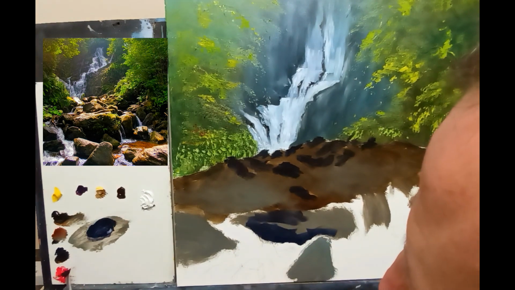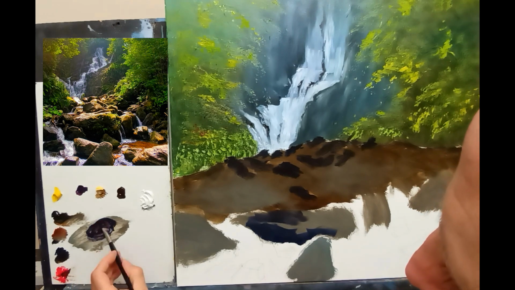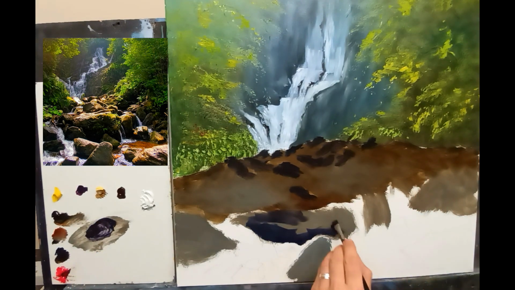Now it's still a bit on the blue side. I'll take a bit more cadmium red. That will help warm it slightly.